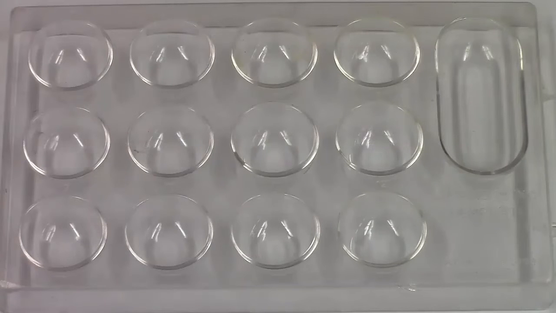So the purpose of this lab is for us to be able to look at different types of chemical reactions, identify the type of reaction they are, and predict the products of those chemical reactions.